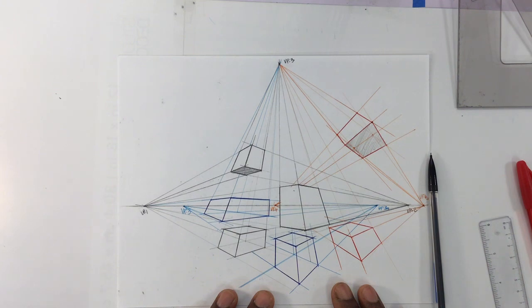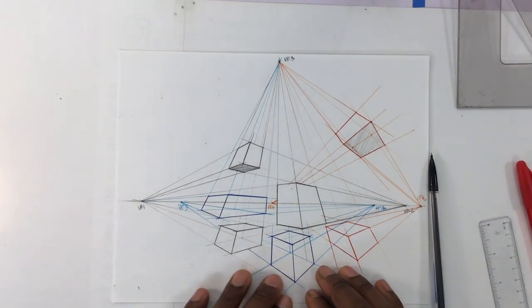All right, well, that's it for multiple vanishing points in 3-point perspective.